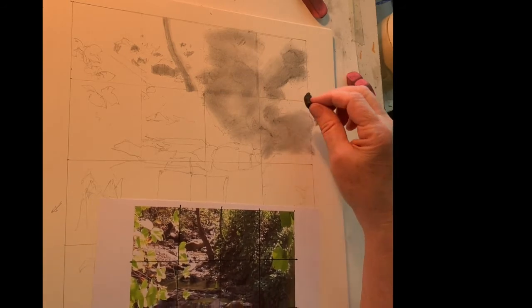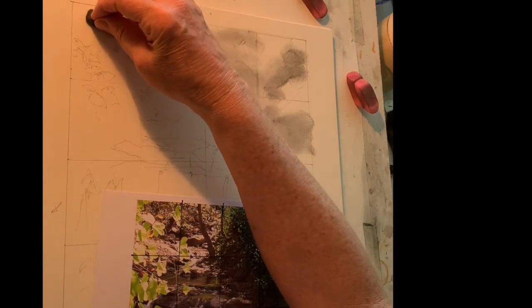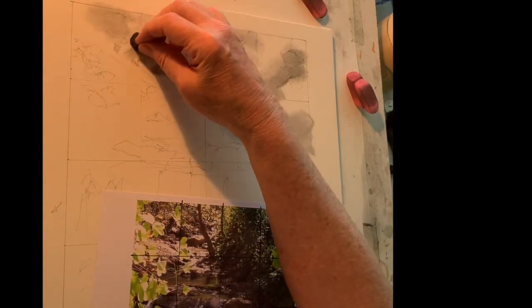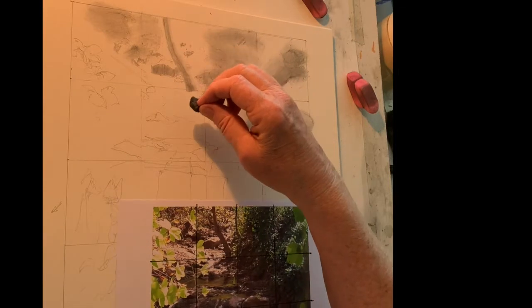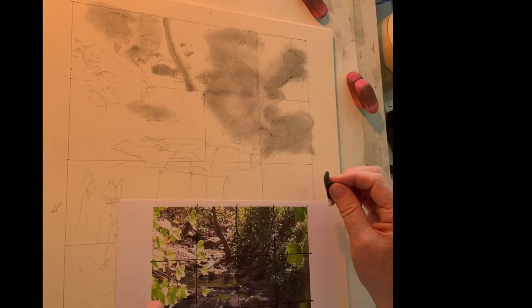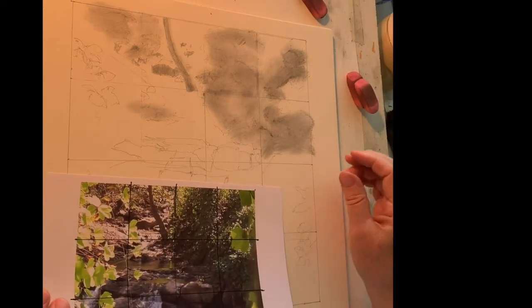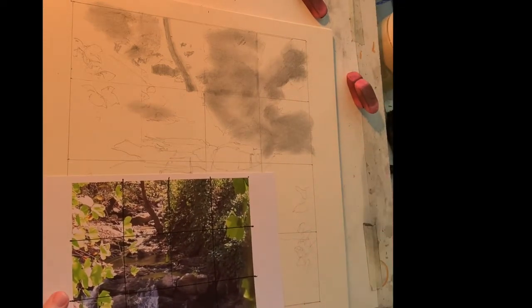And just carry it down to about there. Over here there's a little bit of shading in that background there. A bit up in here. And let's just let that go for right now.